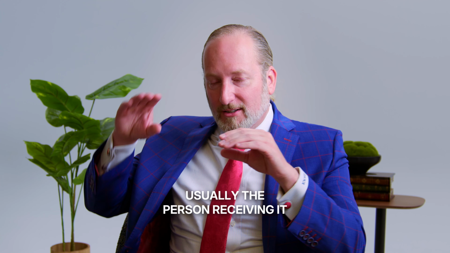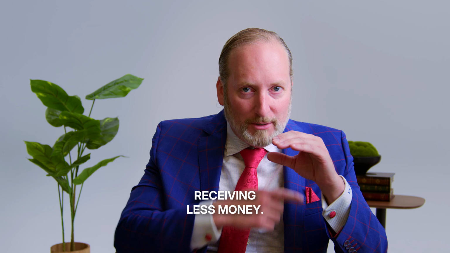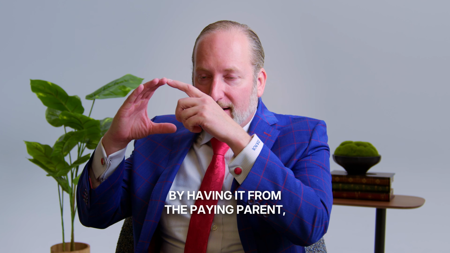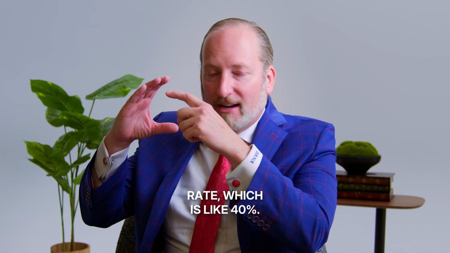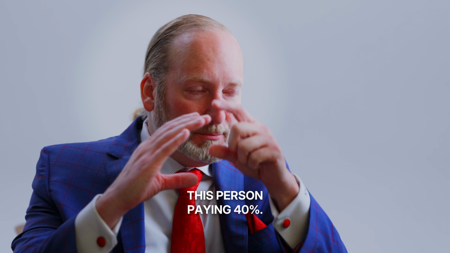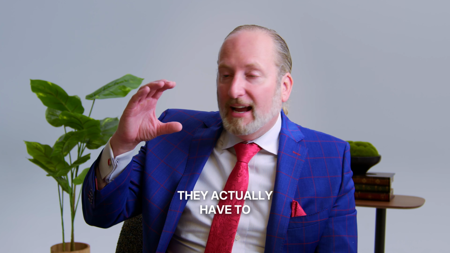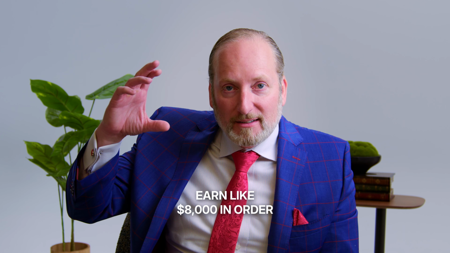The reason why is usually the person receiving it was at a lower tax bracket, so the government was receiving less money. By having it from the paying parent, it's the top marginal tax rate, which is like 40%. This person may be paying 2%. This person paying 40%. So if they're paying $5,000 a month, they actually have to earn like $8,000 in order to be able to pay that.